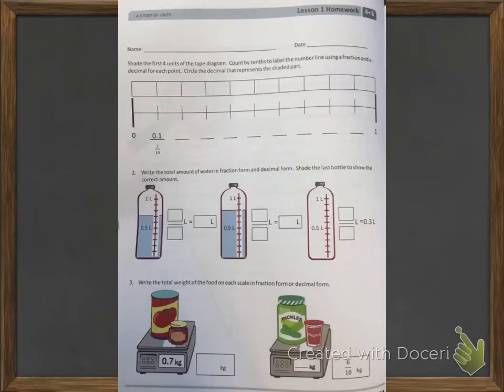Good afternoon, students. We're going to be working on Lesson 1 in Module 6. And in this module, we're going to be working on decimals.